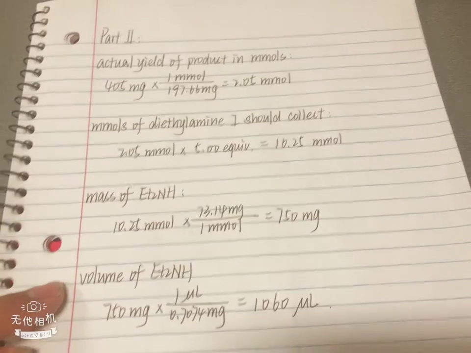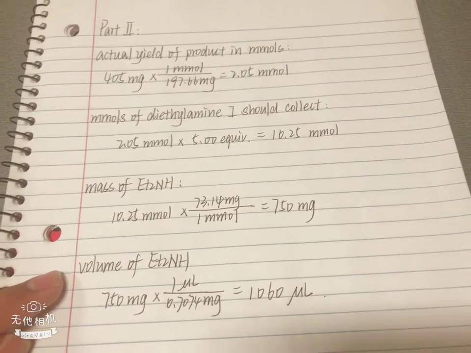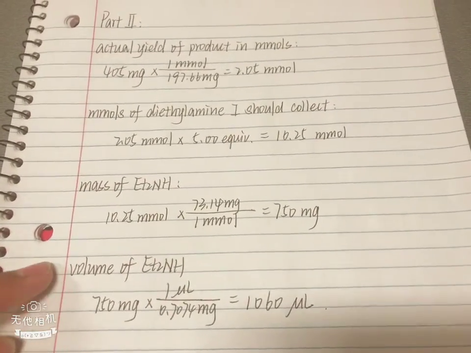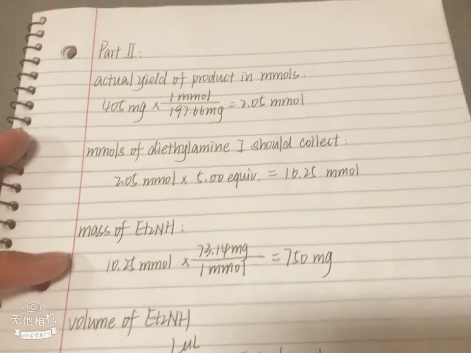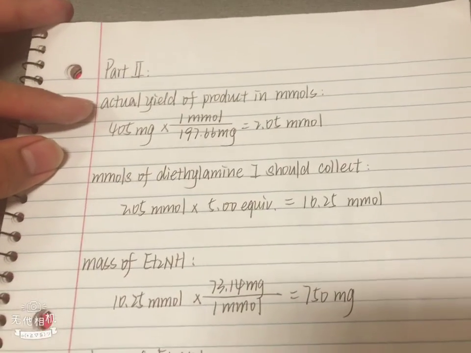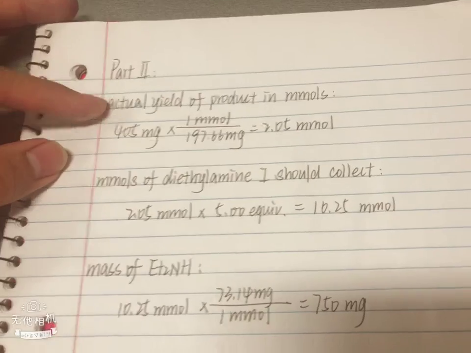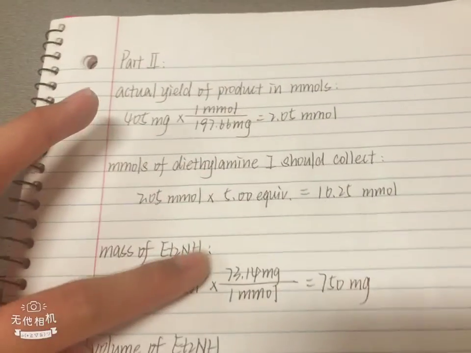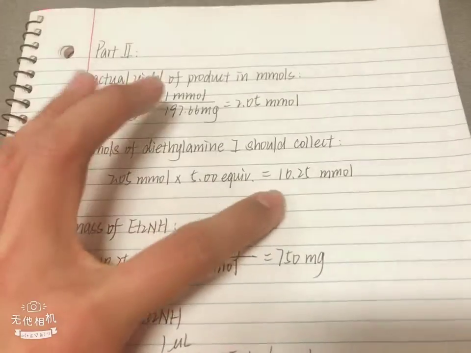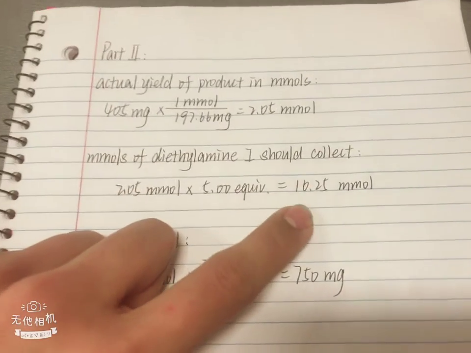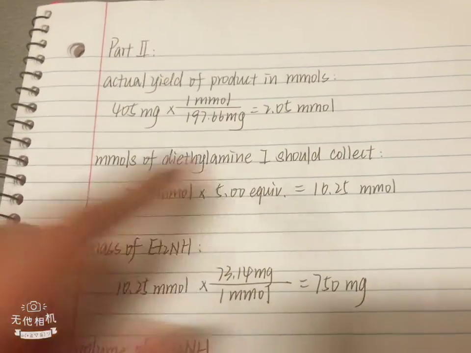Then in part 2, we need to first calculate and measure 5.00 molar equivalents of diethylamine. In other words, I should collect diethylamine in the ratio of 5:1 to the product I got in part 1. Here's the calculation, and I would like to show you the volume of diethylamine I should collect step by step. First of all, we get an actual yield of the product in millimoles of 2.05, and we multiply it by 5 to get 10.25 millimoles. That was the millimoles of diethylamine we should get.